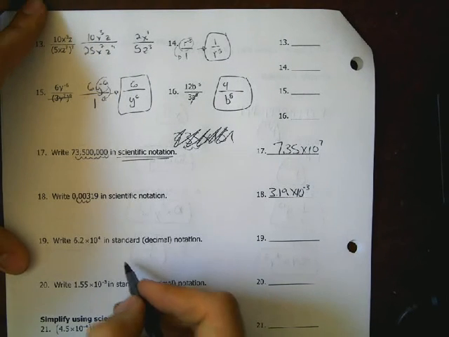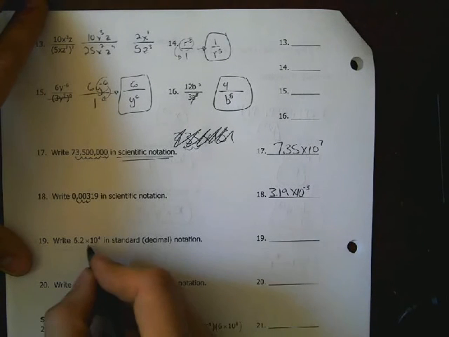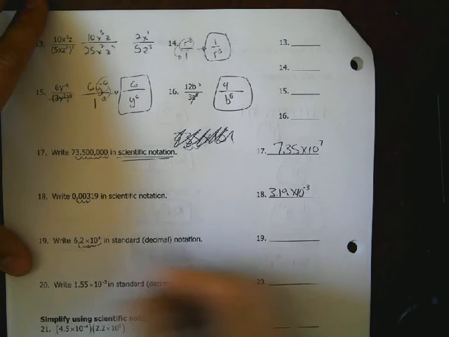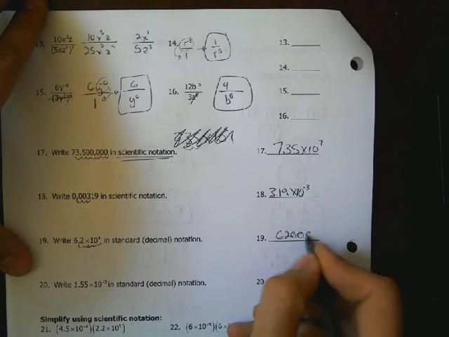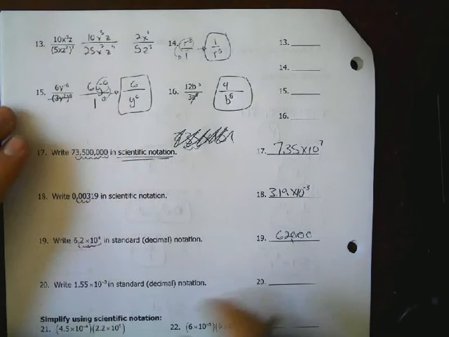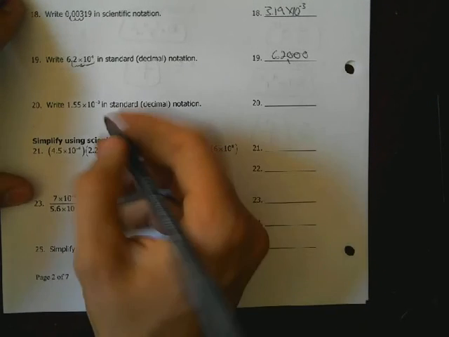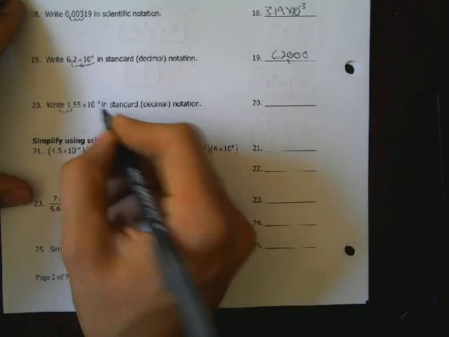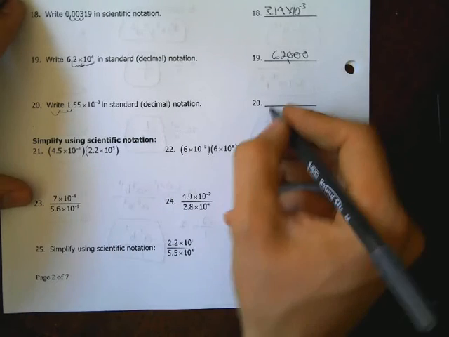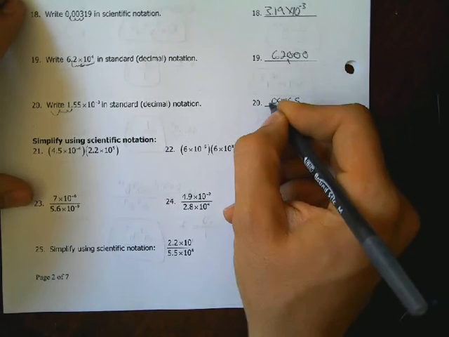Standard notation, this is with the decimal. I'm going to move it over 4 times. This is a fairly large number, so my number's going to get bigger. I'm going to have 3 zeros. 62,000. This number right here, we're going to move the other way, because 10 to the negative 3 is a very small number, so 0, 0, 155, decimal out in front.